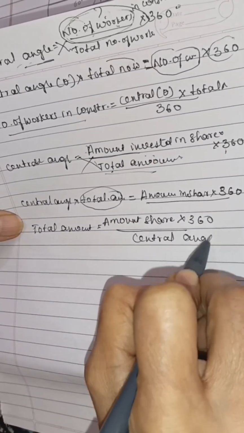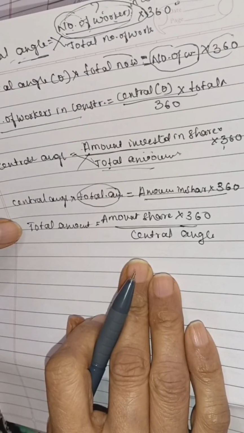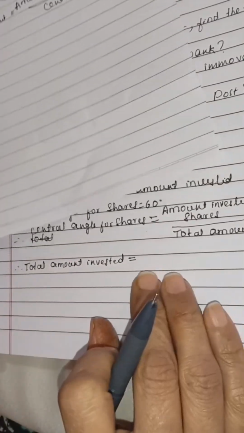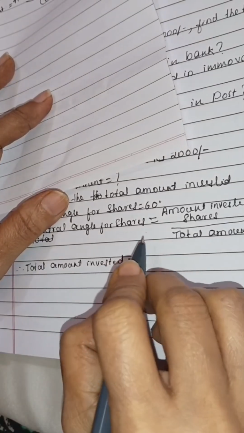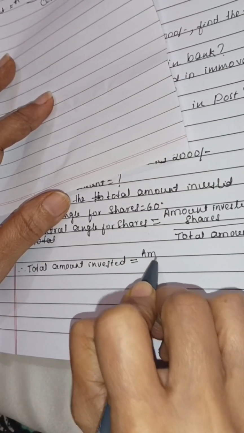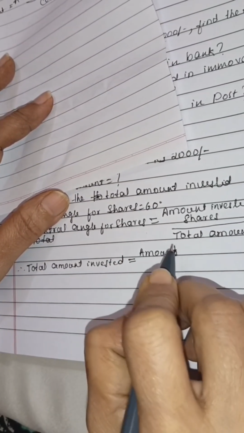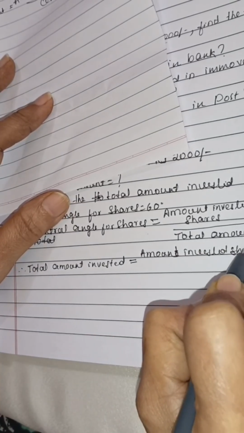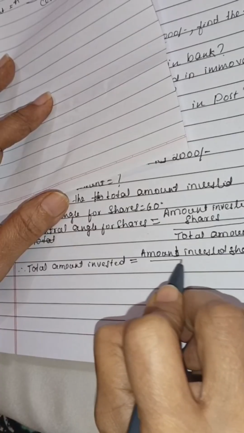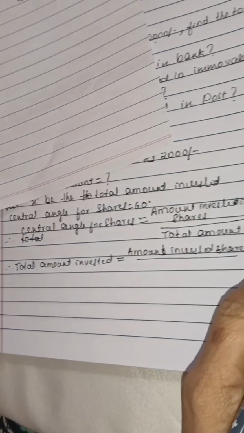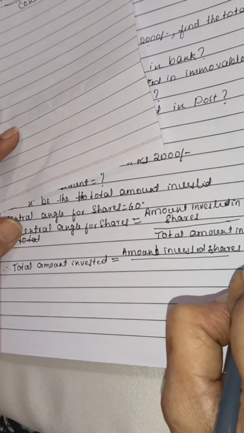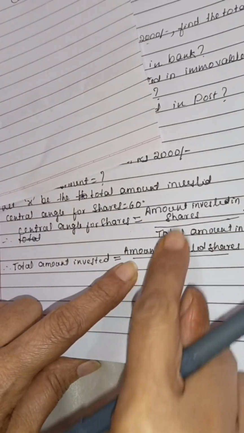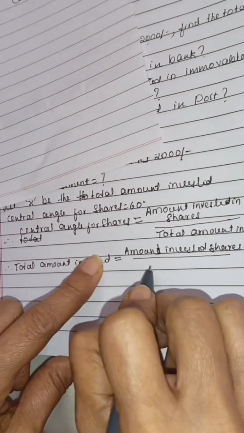See, this formula will be like this. Therefore, total amount invested is amount invested in shares multiplied by 360 divided by central angle.